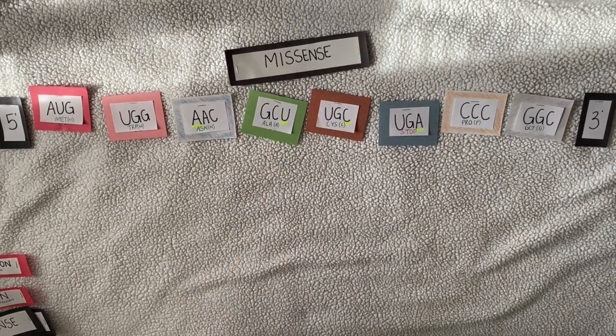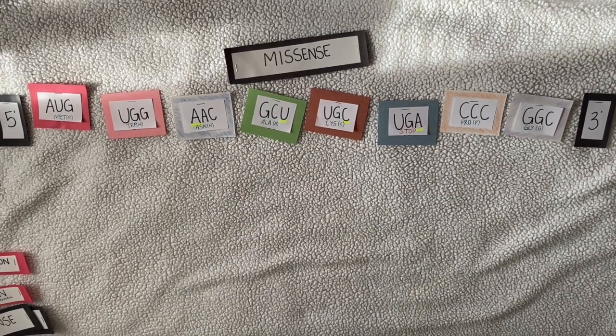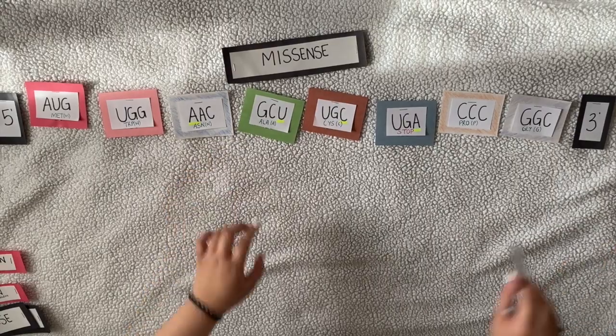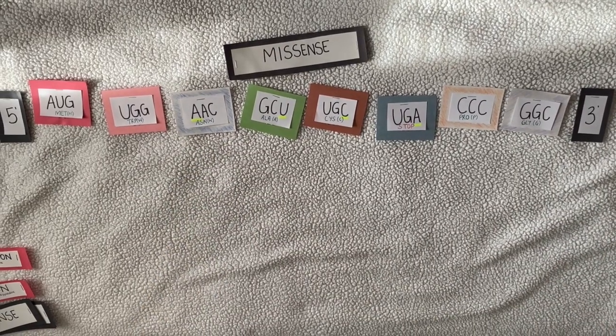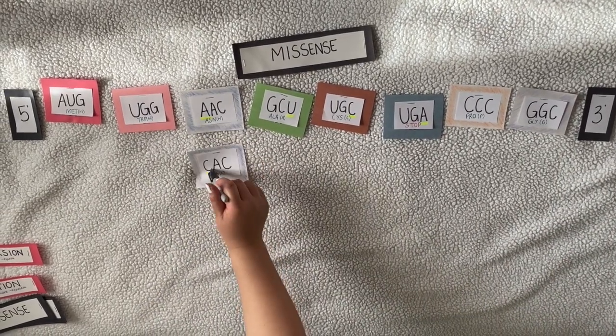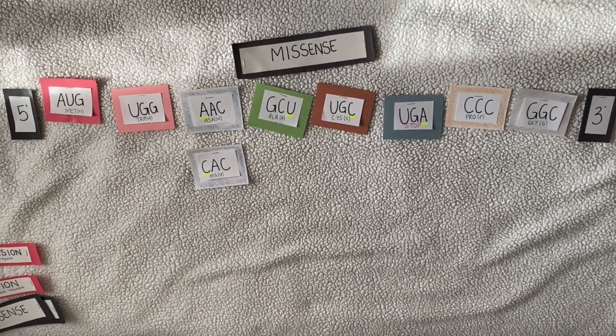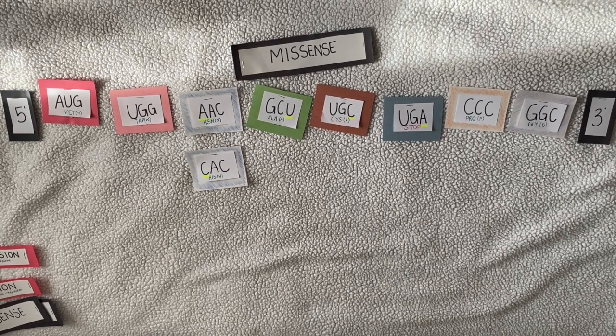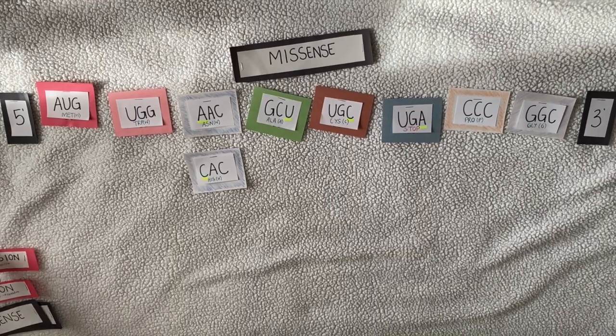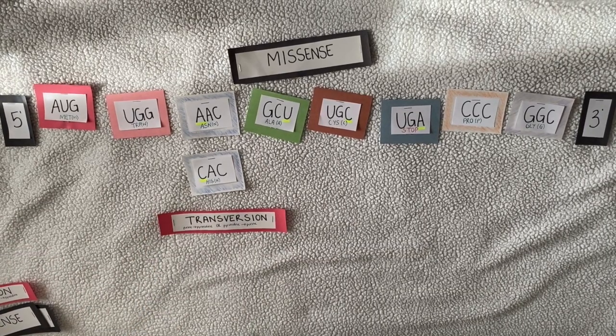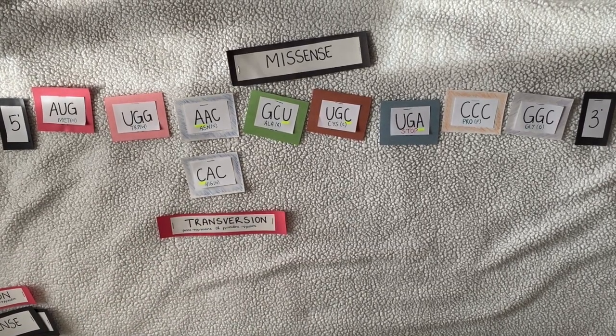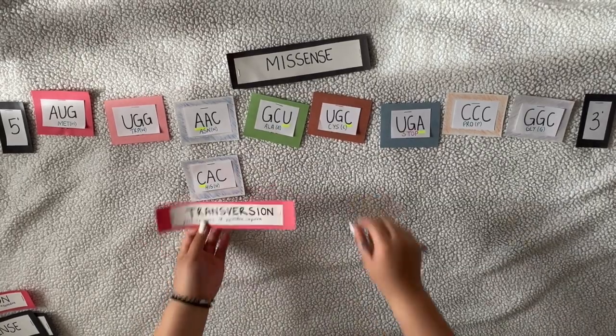Now that we have our mRNA sequence, we will first talk about the missense effect. That is when a single base is changed and codes for another amino acid. Here we first had AAC, which codes for asparagine, and now changing that first A into a C, we now have the amino acid histidine. This change from adenine to cytosine is an example of transversion, and this change occurs in both the DNA and mRNA sequence as there is no uracil or thymine present.